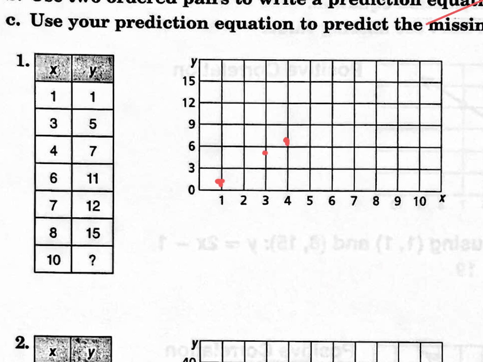Moving on to 6 and 11. 6 on the X and a little bit less than 12. Okay, so 6 on the X, a little bit less than 12 will be about right there. Then you have 7 and 12. 7 and 12, right on the 12. That's a perfect coordinate right there. 8 and 15, another perfect coordinate right there.